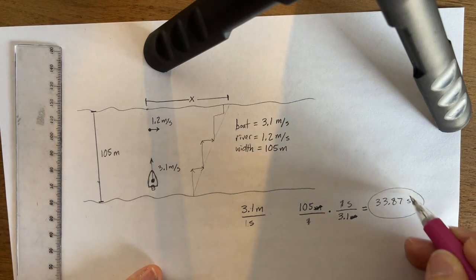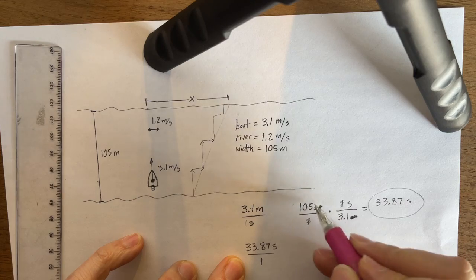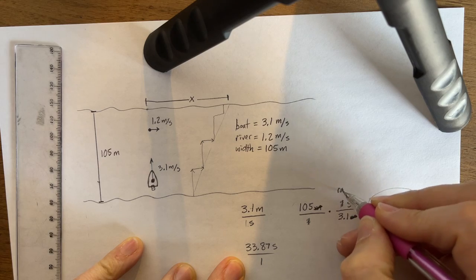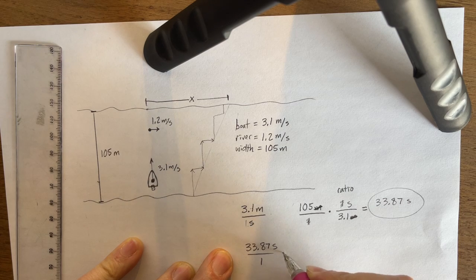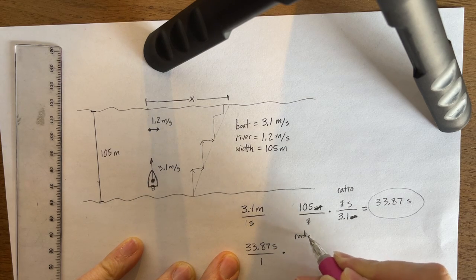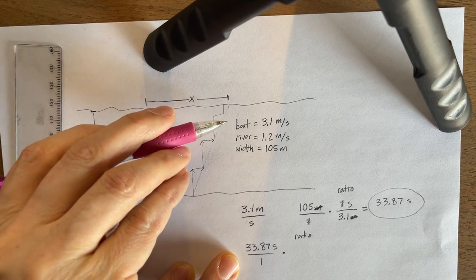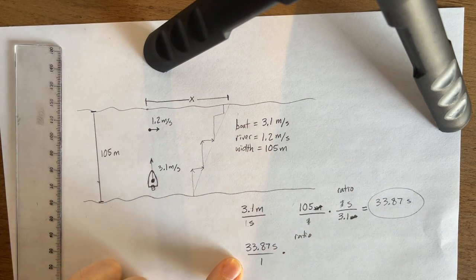So now that we know how long the boat's in the water, let's start over with this same thing, 33.87 seconds over 1, just like we did before, because we know this is our truth. We know that the river is that wide, and we just multiplied it times the ratio, a ratio of how fast the boat is going. So now we know the boat is in the water this long, and let's multiply it by the ratio of the river, because we want to know how long the river gets to push the boat, right? Think about it. If the boat's in the water this long, the river gets to push it just as long.